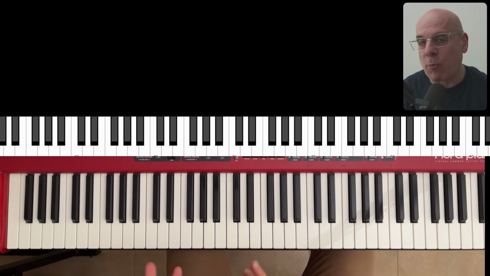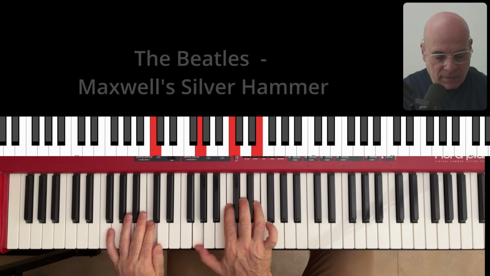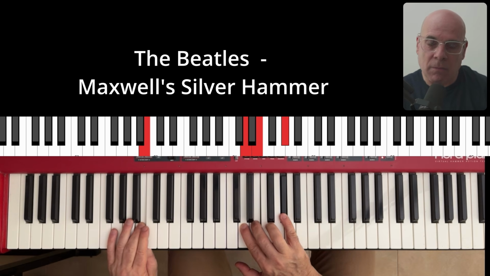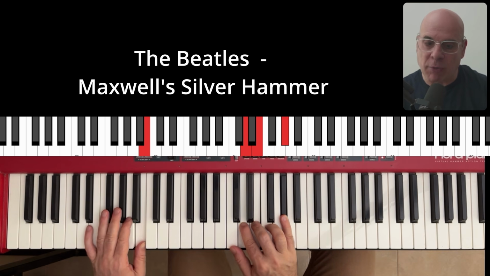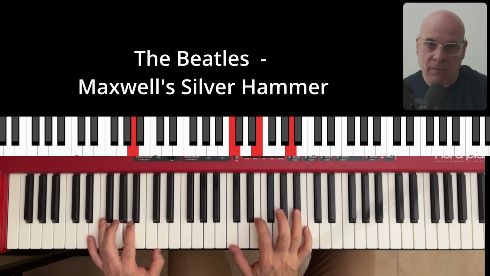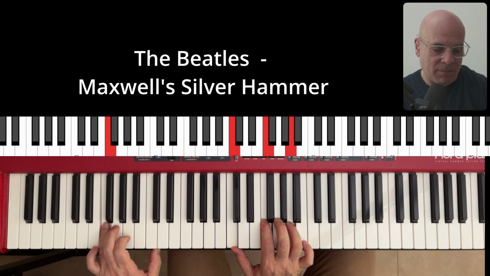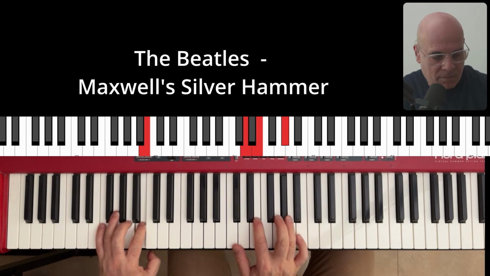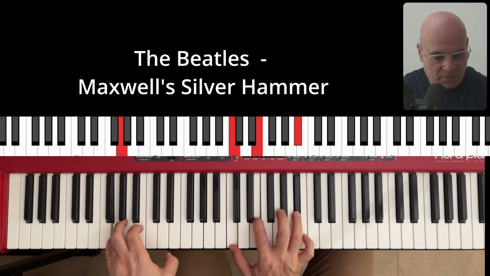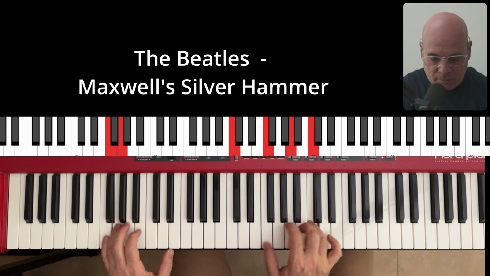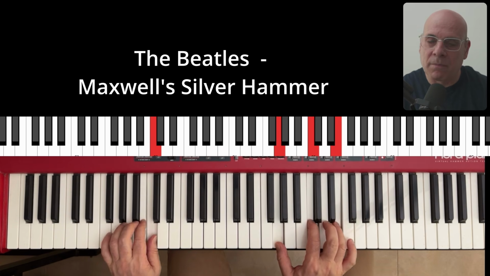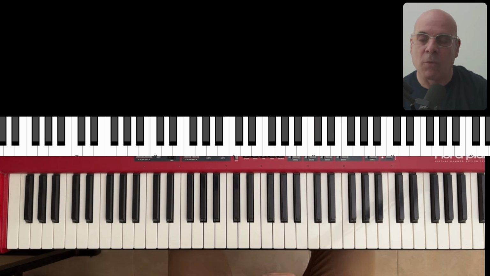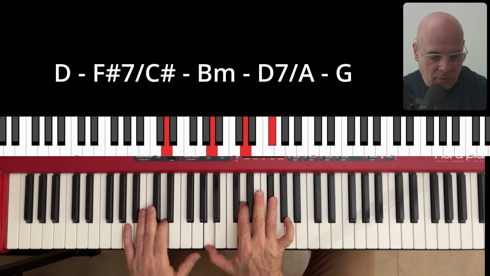We got a great example by the Beatles. They're playing the chords in different positions. Again. Originally in D major.